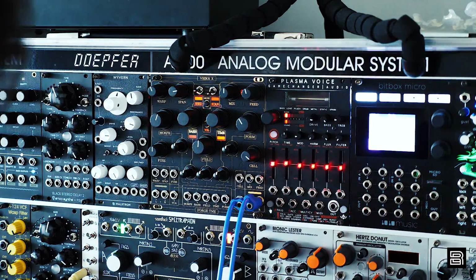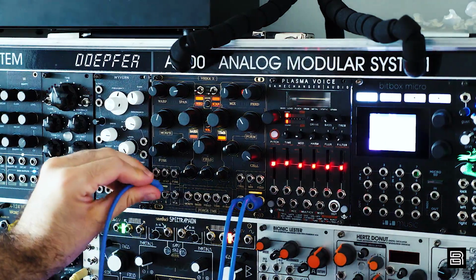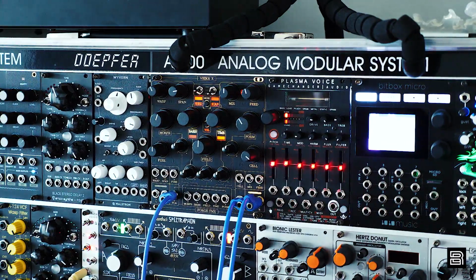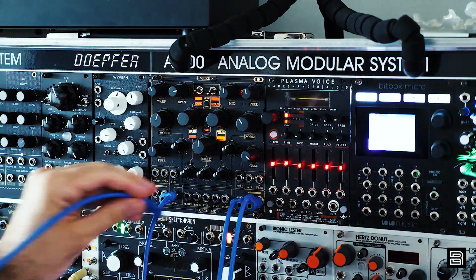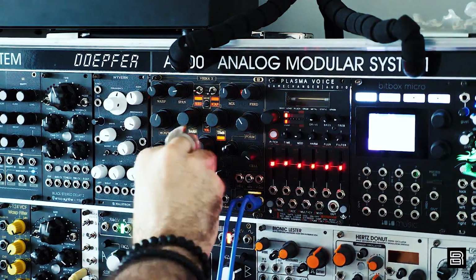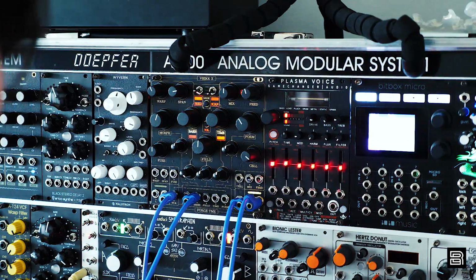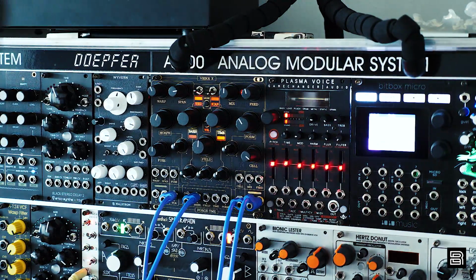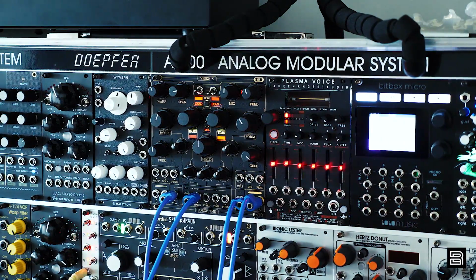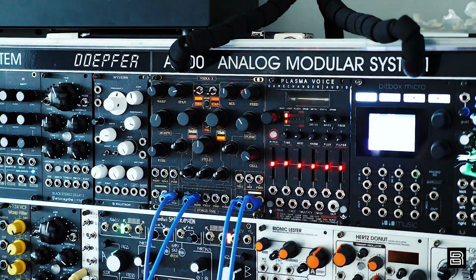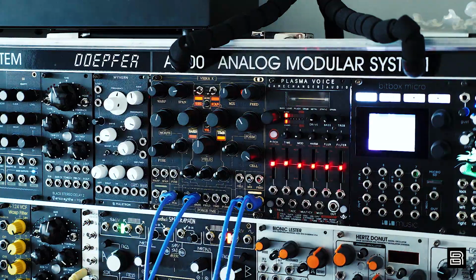Let's start sequencing it. So, first thing is you plug into this VCA input. And then if you want pitch, you plug into the bassist. Yeah, now let's get it going. And again, there's no external processing happening right now.